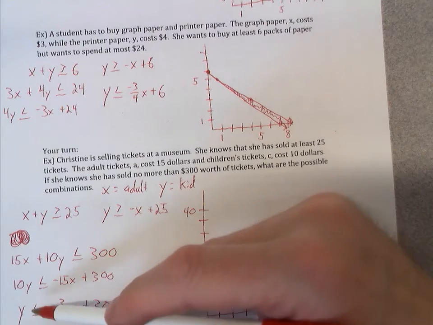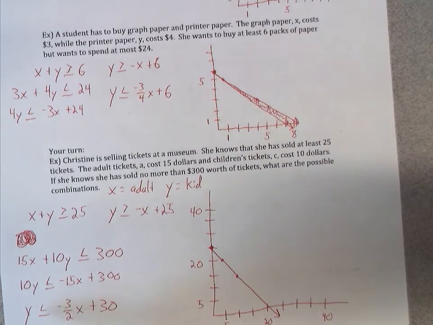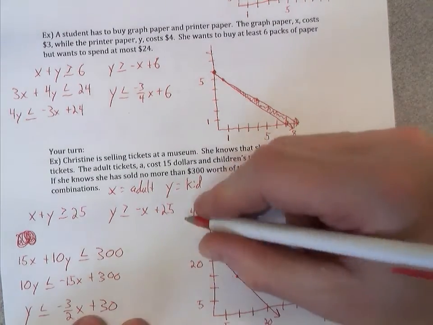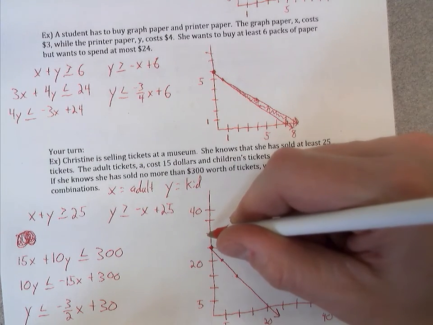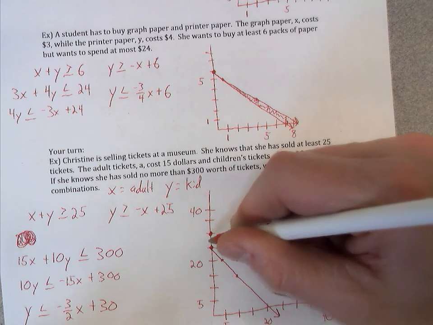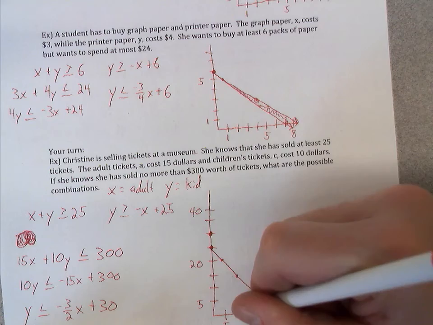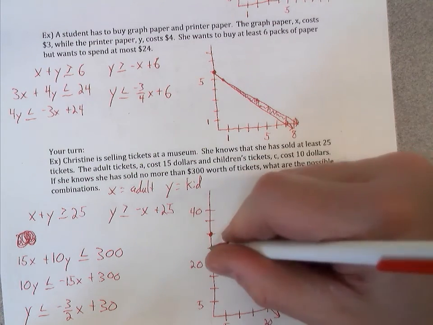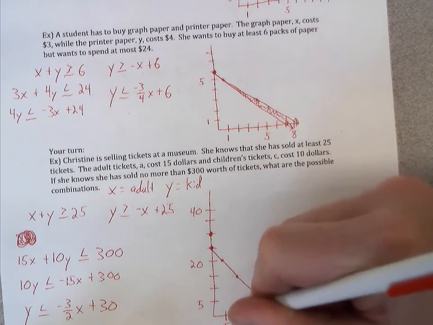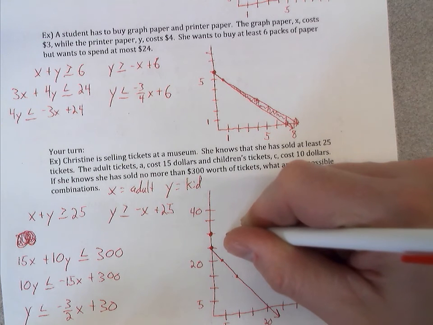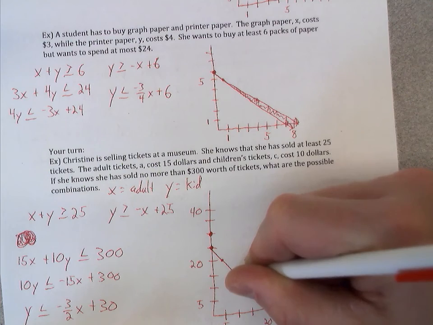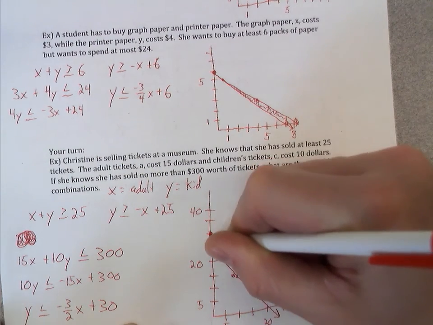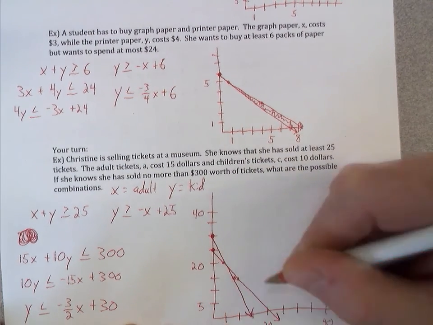Our other one, y is less than or equal to negative 3/2 x plus 30. So we know it starts at 30, and every time it goes over 2, it's going to go down 3. If I did that by 10, that's fine. It's going to go down by 15. So if I go over 10 spaces, I'm going to go down 15 points. Right about there. So we know that one is plummeting very, very fast.